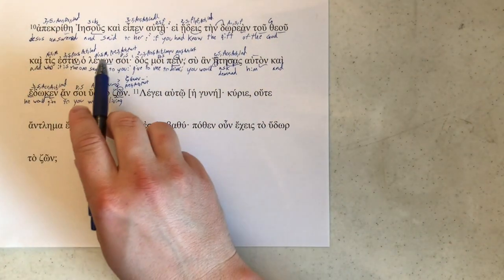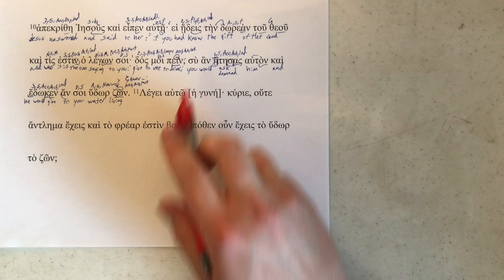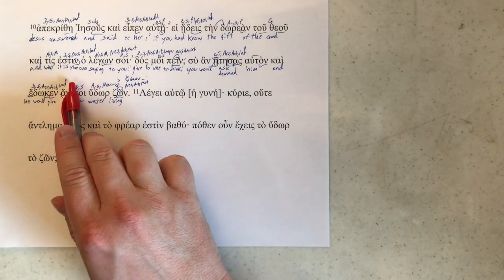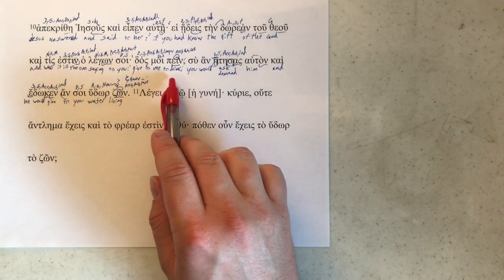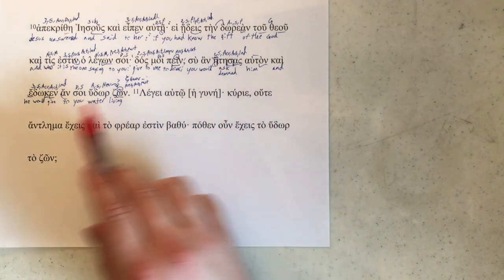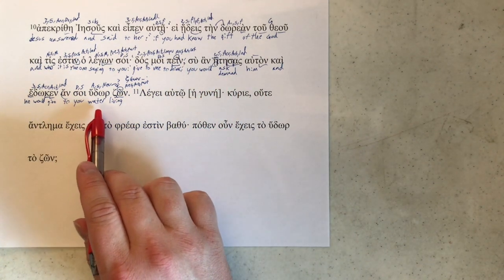Jesus answered and said to her, if you had known the gift of the God, and who is the one saying to you, give to me to drink, you would ask him, and he would give to you living water.